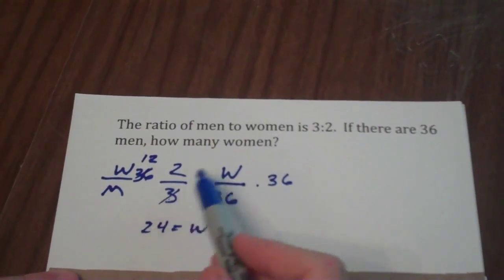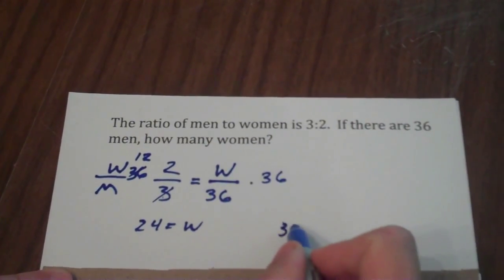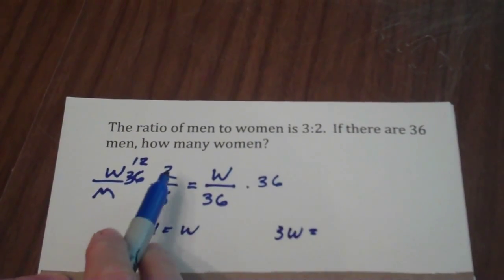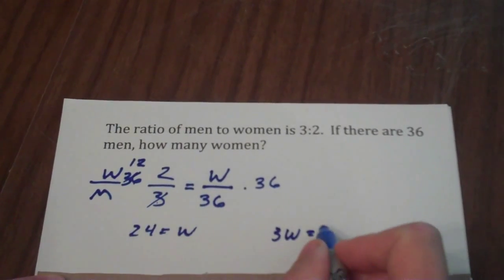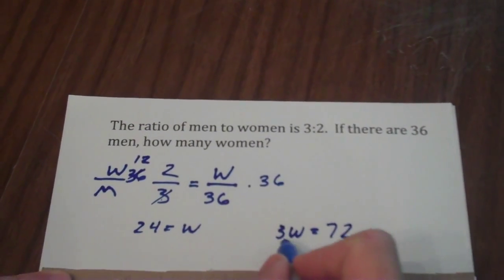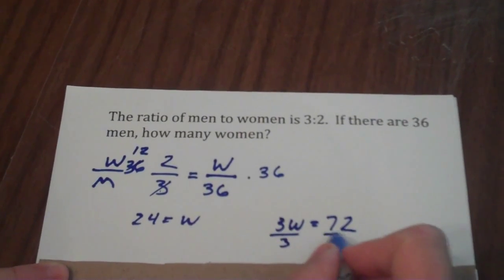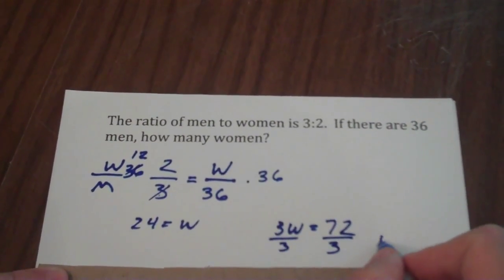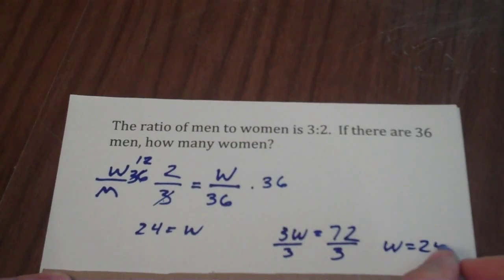I simply take 3 times W and set that equal to 2 times 36. Divide both sides by 3, and I get my same answer of 24.